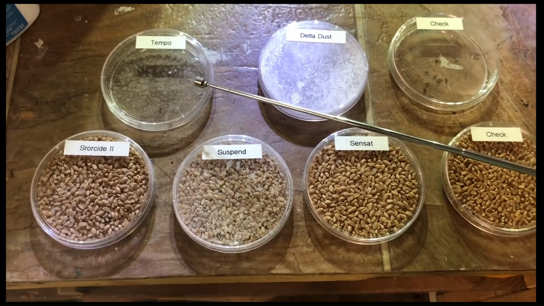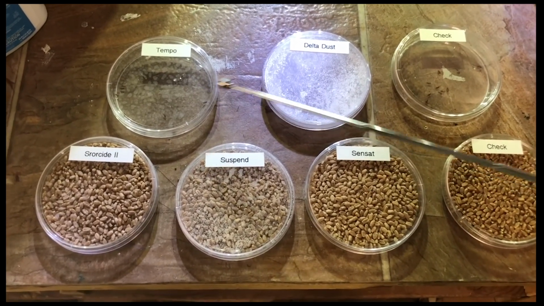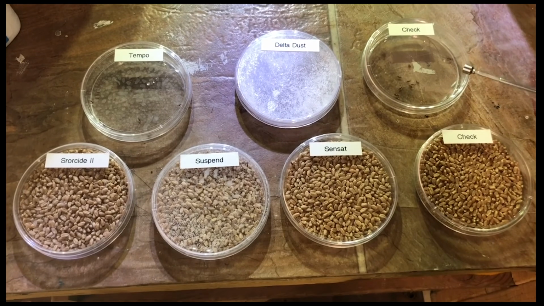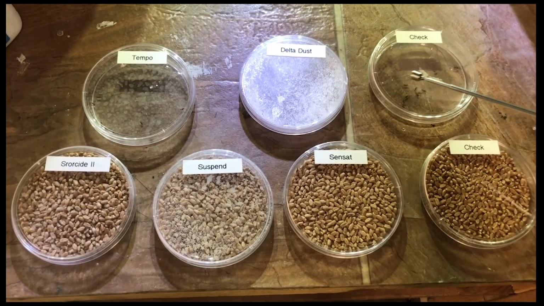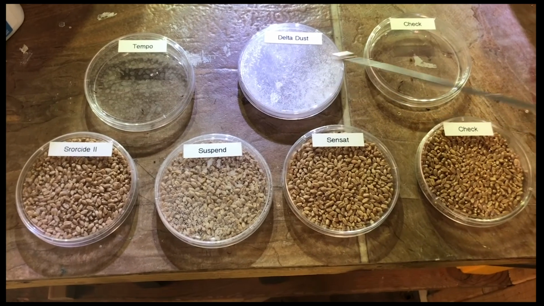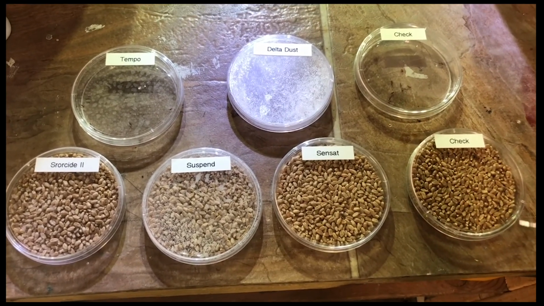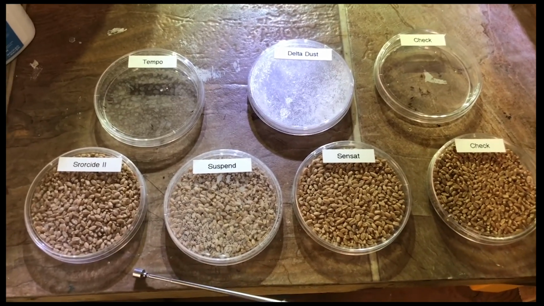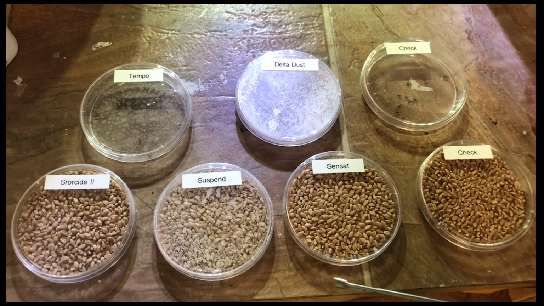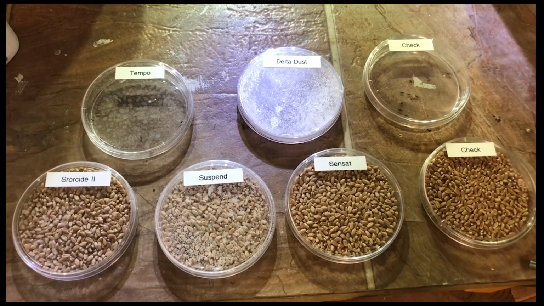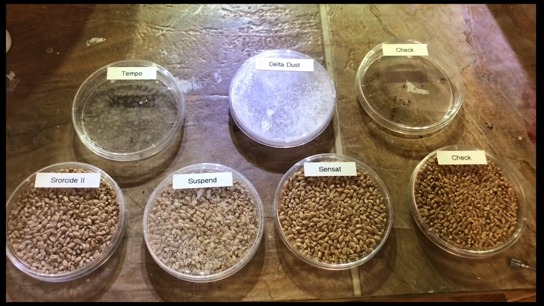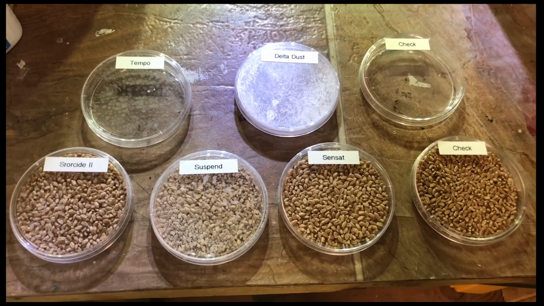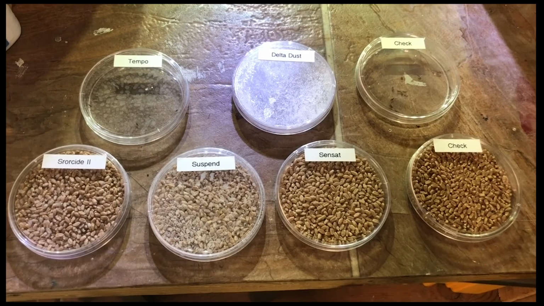So here we have Tempo, which the product has been sprayed to the Petri dish. Deltamethrin, the product's been dusted into the Petri dish, and then our check. On top of that, we've had the insects introduced into both these Petri dishes that are treated, and then the check. Down below, we have grain that's been put into these Petri dishes. Storeside applied to this dish, Suspend applied to this dish, and Sensat applied to this one, looking against the insects that are put into the check. So we'll come back in a few hours to check to see how our insects are doing in the treated grain or the treated Petri dishes up against our two checks.